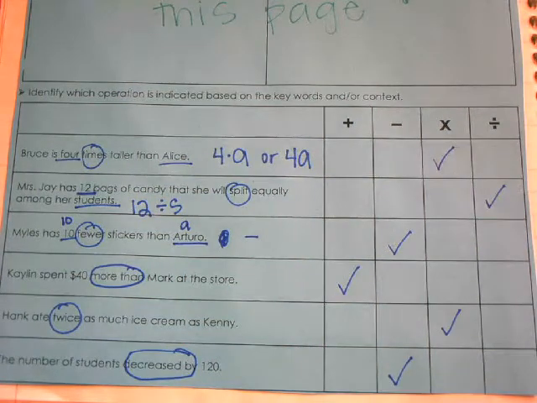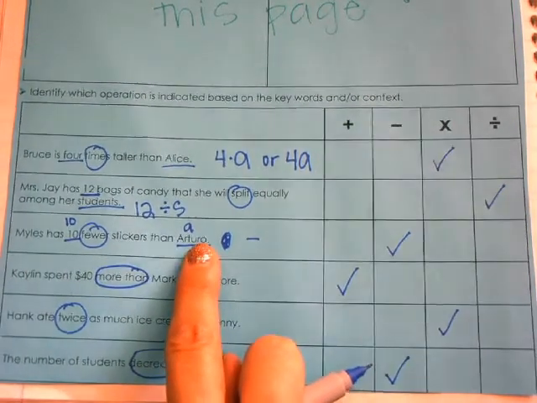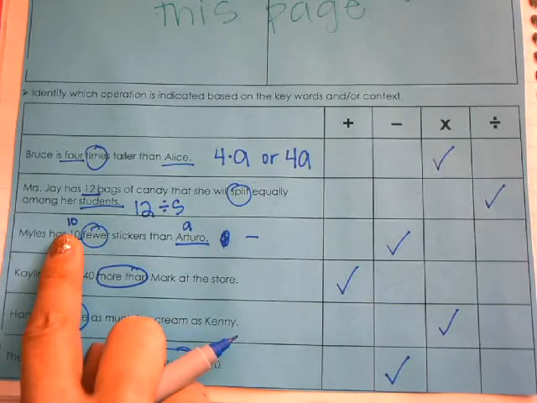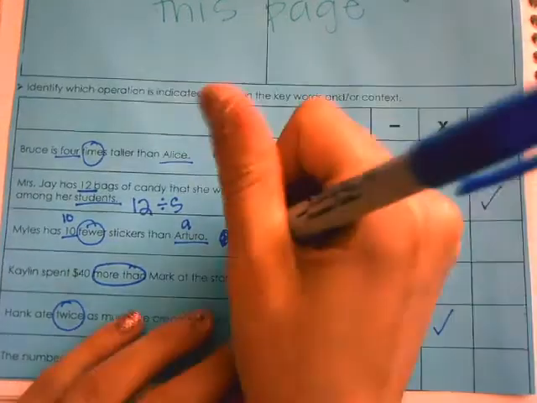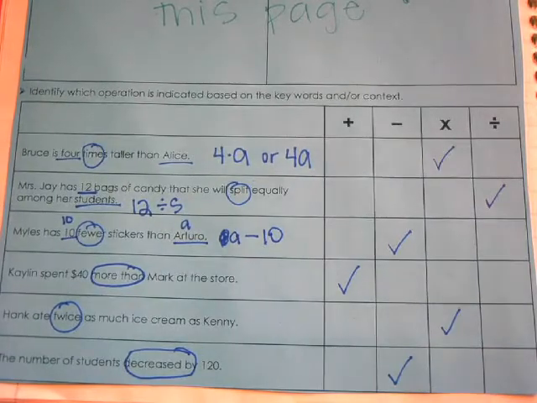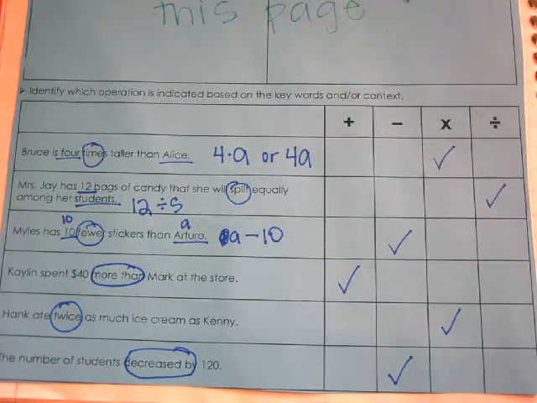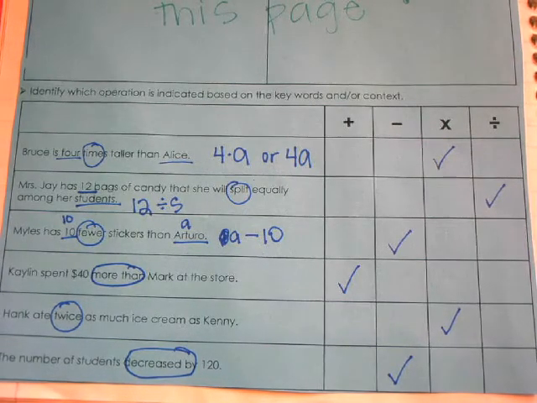Okay, here's a tricky part. Am I saying 10 minus the amount of stickers Arturo has, or Arturo minus 10? It needs to be Arturo minus 10, so it's A minus 10, which means all of these problems up above, we wrote it as we read it. The fewer one, I had to actually read it and flip it around because I want to take 10 away from the amount of stickers Arturo has, not 10 stickers and then subtract the amount of stickers Arturo has. So you really have to read that statement carefully to make sure you write it in the right order. Does that make sense, guys?